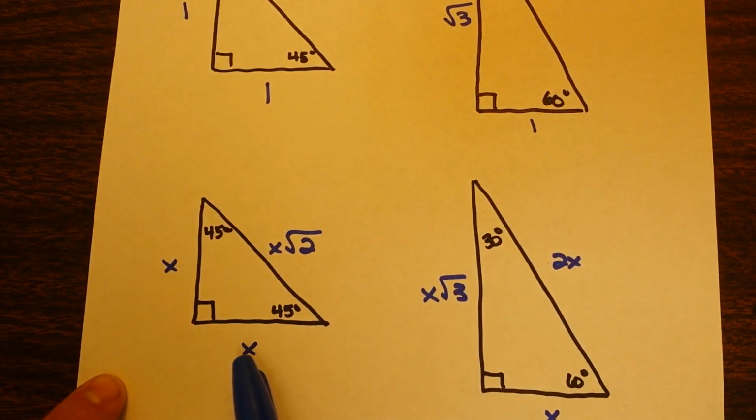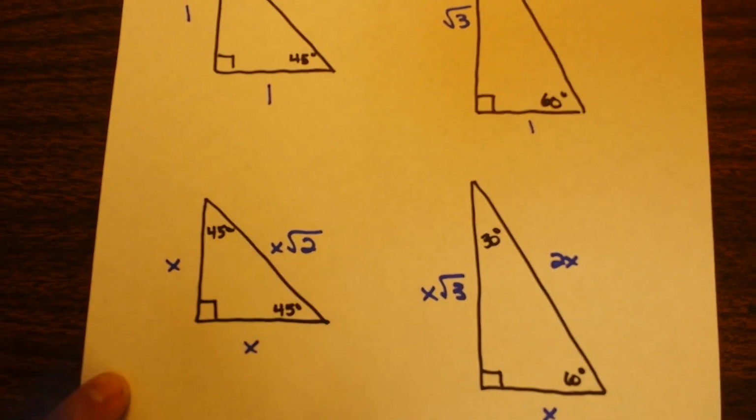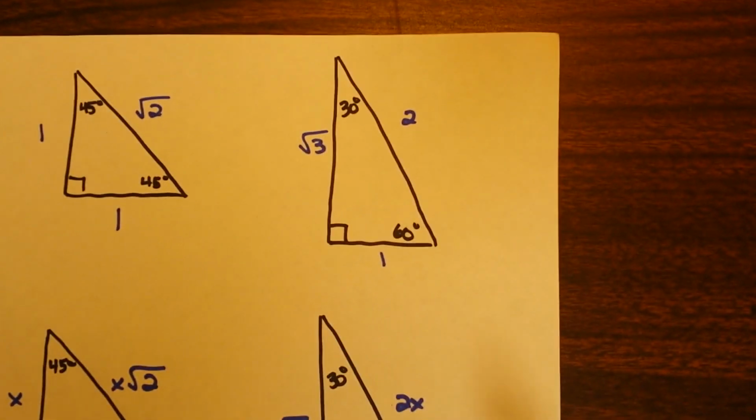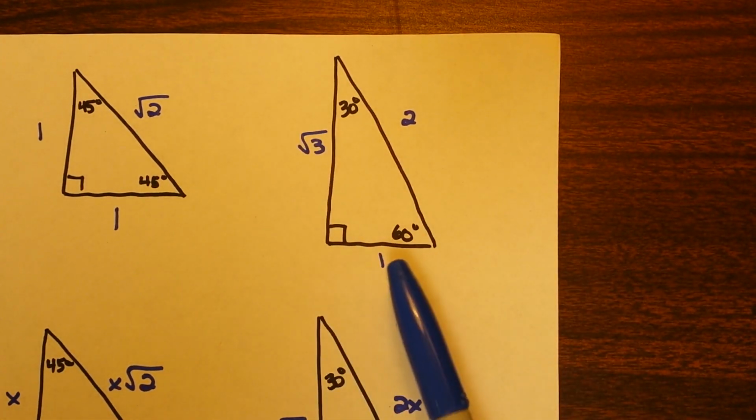So for instance, if this were 5 and 5, the hypotenuse would be 5 radical 2. Okay, we'll go into the reasons why here in a little bit. And same thing on a 30-60-90. Kind of remembering the side lengths here.